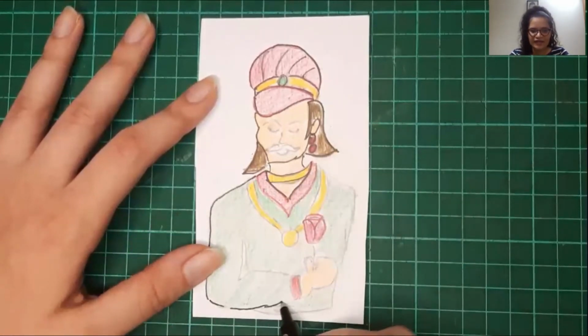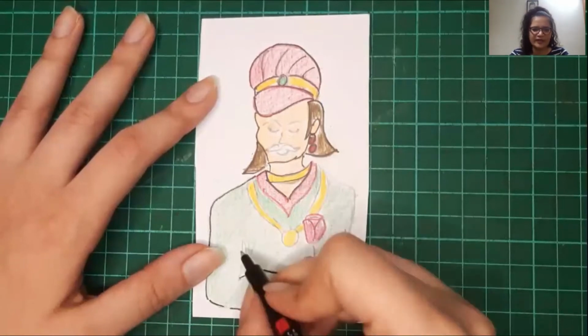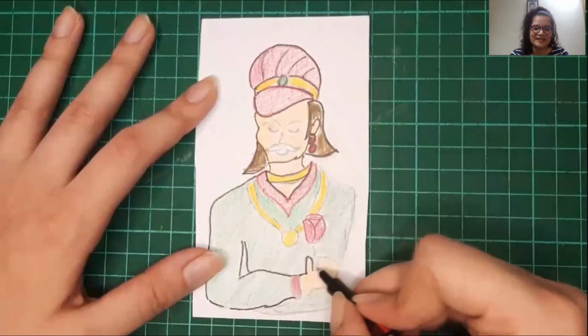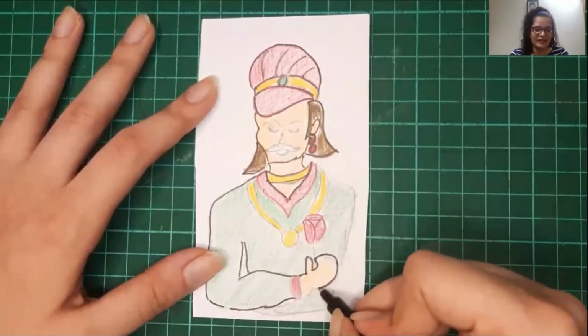And yes, sometimes I just draw it a little bit. I improvise it a little so that it looks a little realistic. You can just draw it perfectly as you're doing it.